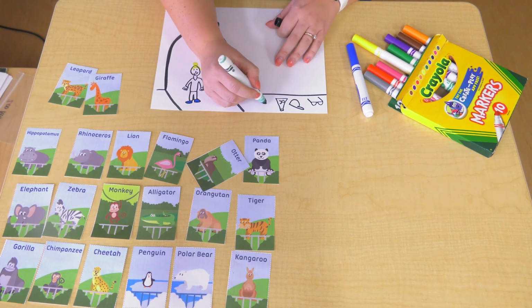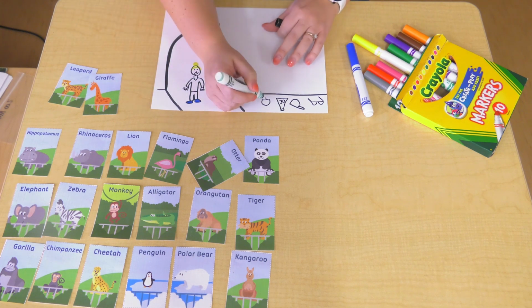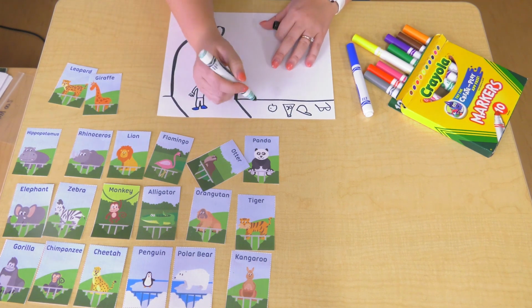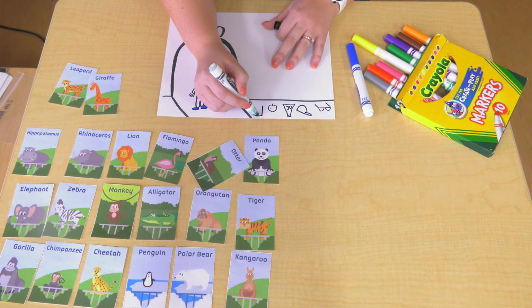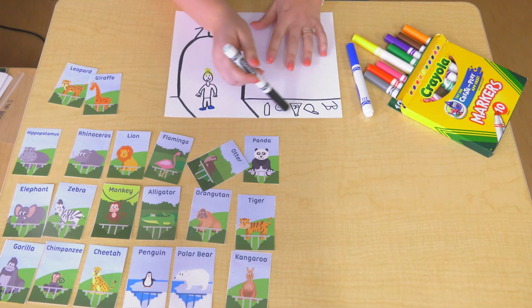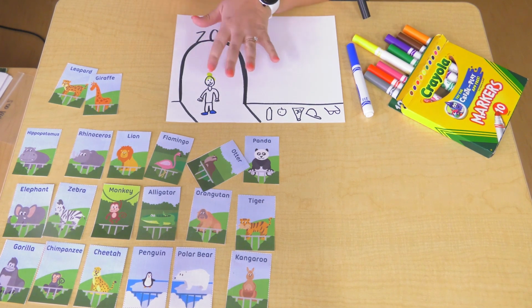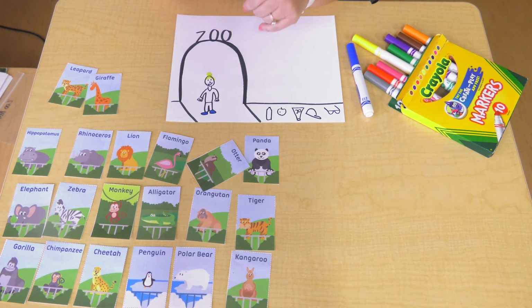And I'm also going to draw an apple. That's because it's always good to have a snack, especially when you're walking that much. And a water. So those are some of the things that I might want to take with me if I went to the zoo. What are some things that you might add to your drawing of things that you think you would need if you went to the zoo?